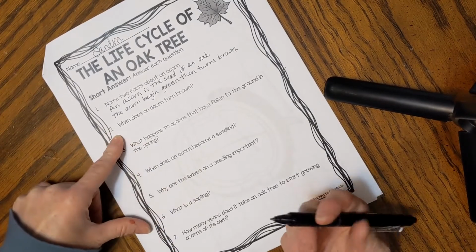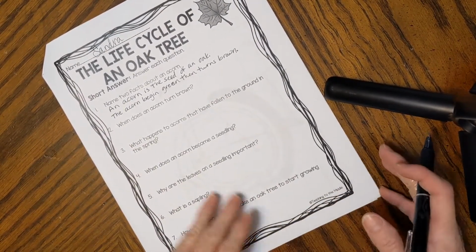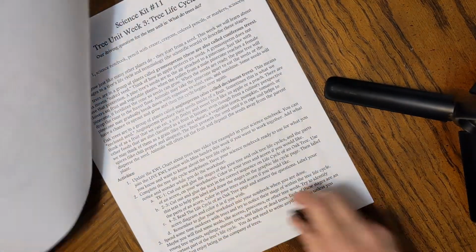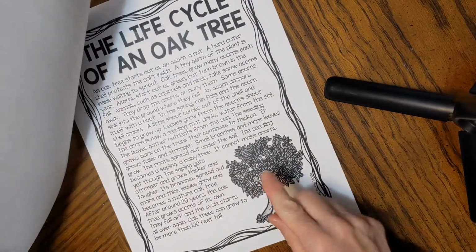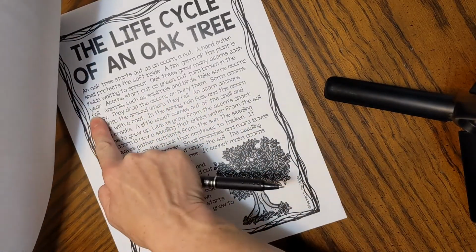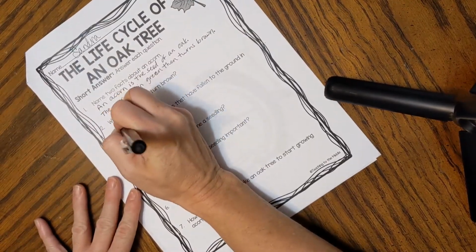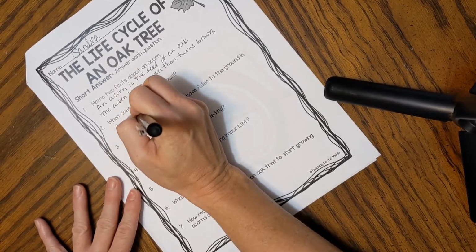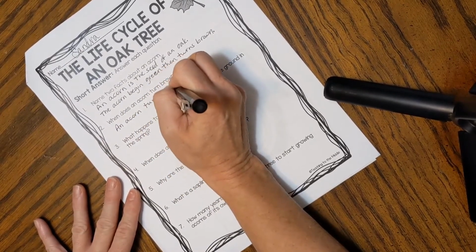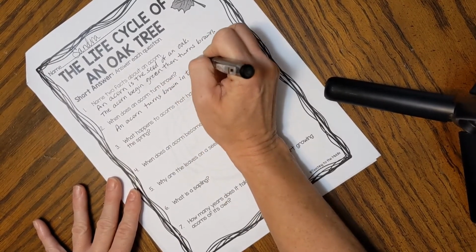Question number 2 asks us, when does an acorn turn brown? So if you remember from the passage, it told us that an acorn turns brown in the fall. So let's use complete sentences. An acorn turns brown in the fall.